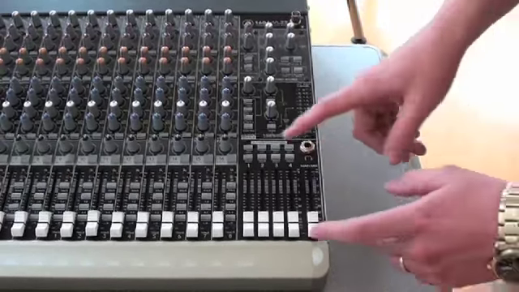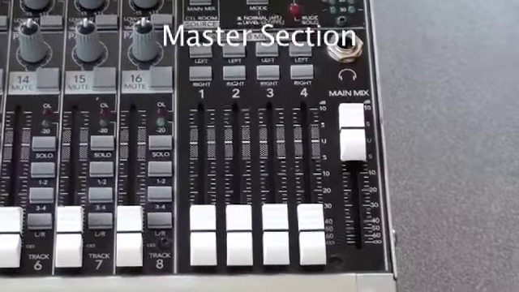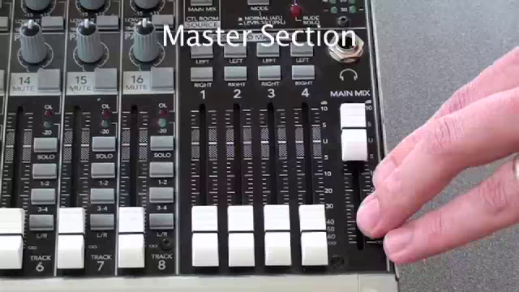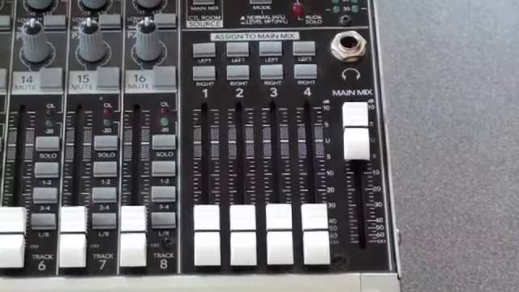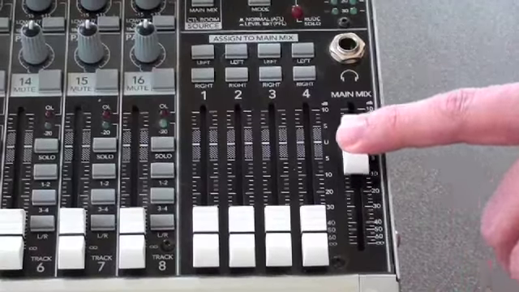Alright, so at the very bottom we have the main master fader right here. This is controlling the output of the main mix when you're recording your final mix to a 2-track source. This is your master level for everything.